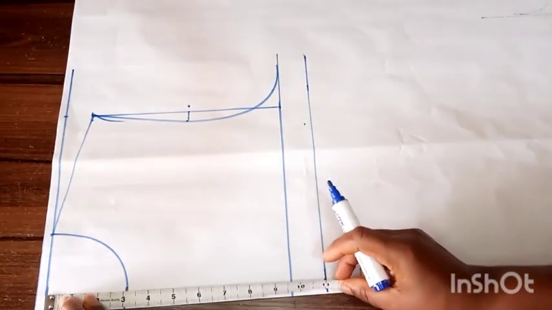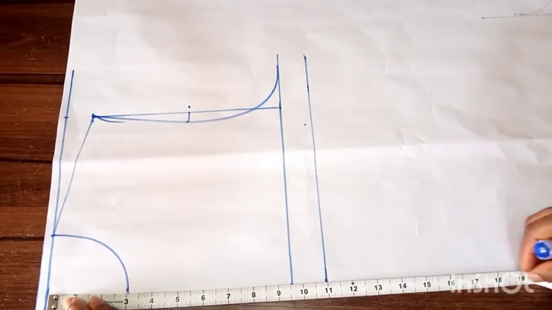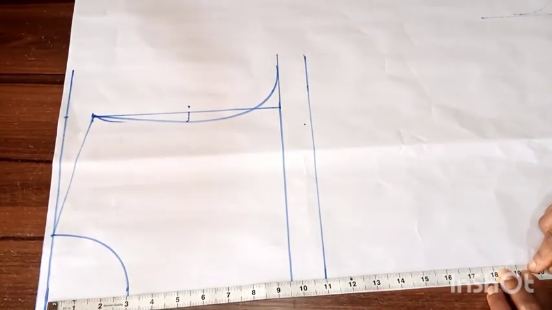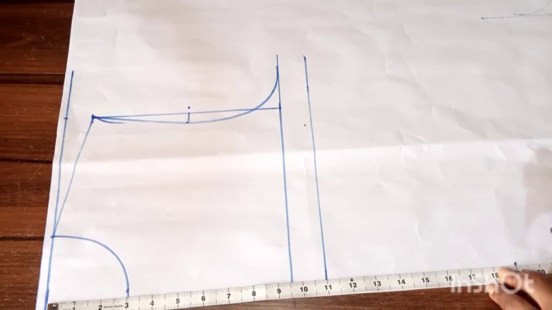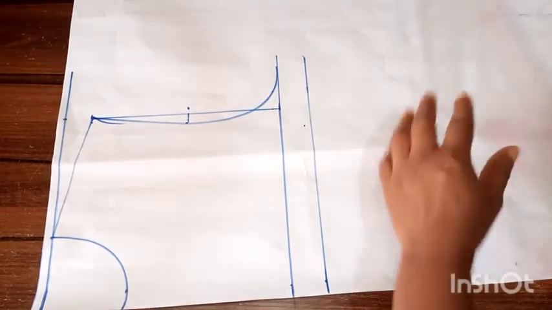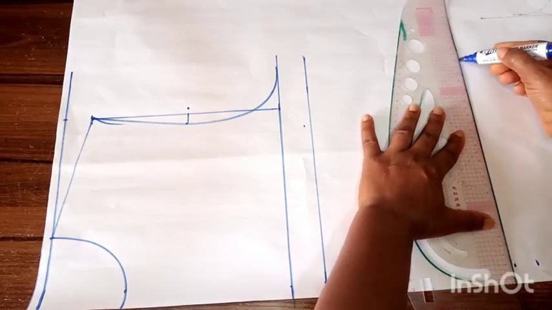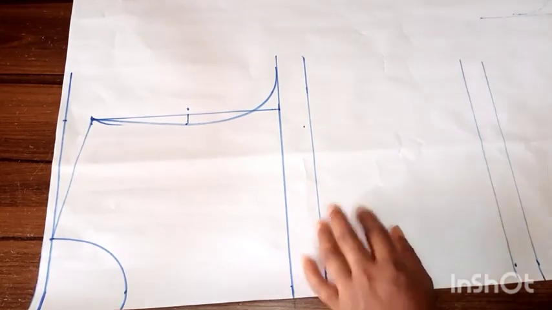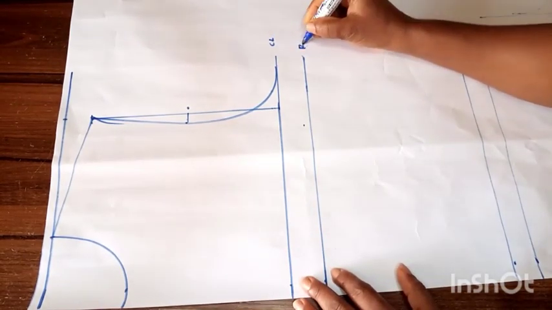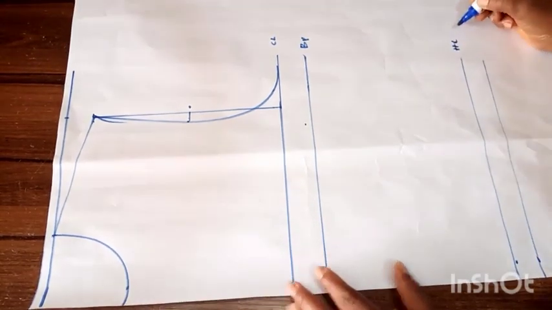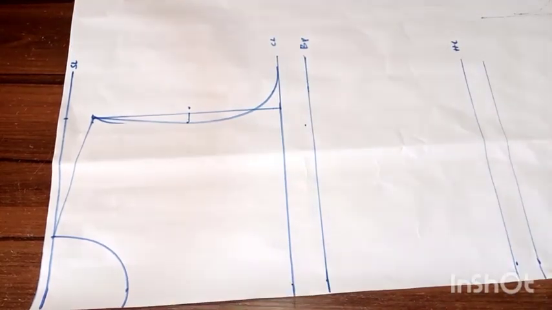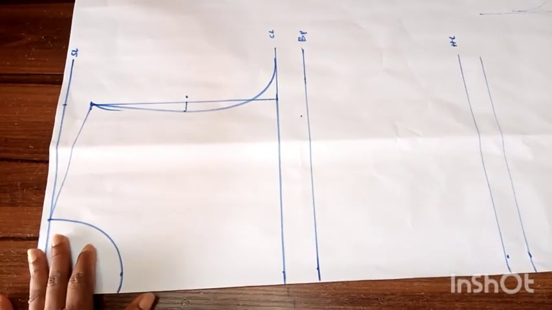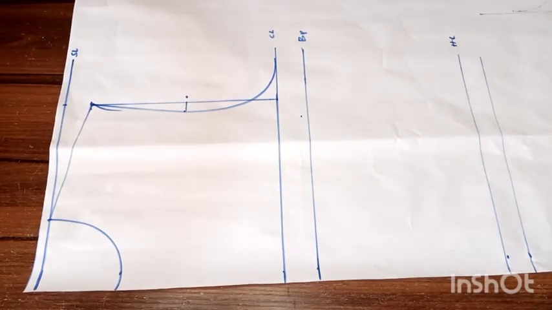And from my shoulder line again, I am measuring downwards 19 inches plus 1 inch for hemming allowance. I'm drafting the top half of the bodice. Okay, so I need that 1 inch to seam both the top and the skirt part. So I'm labeling my lines so I will not be confused: my chest line, bust line, half length, and then my shoulder line.